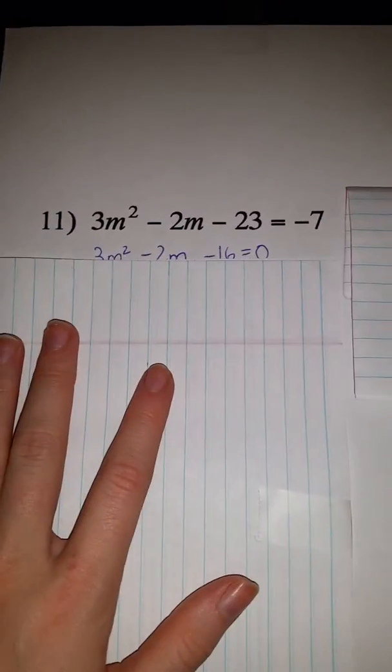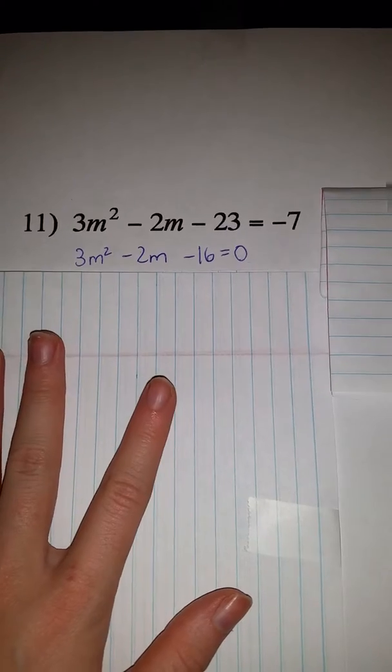So for this factoring problem, I got number 11, and you got 3m squared minus 2m minus 23 equals negative 7. And you can't have a number that isn't 0 after the equal sign, so you have to get rid of that negative 7 by adding it to the negative 23. So that gets you 3m squared minus 2m minus 16 equals 0.